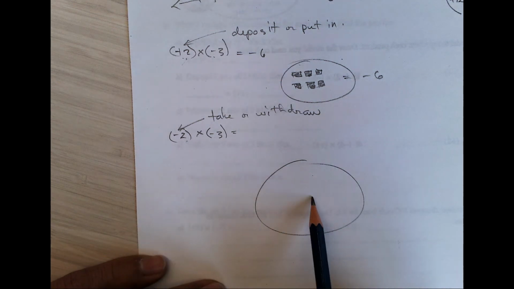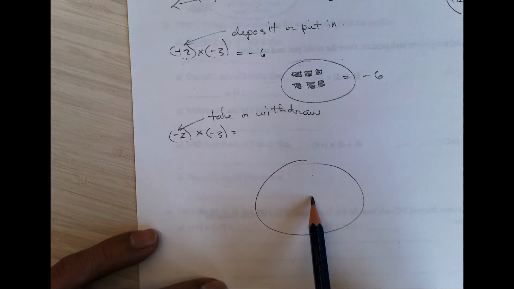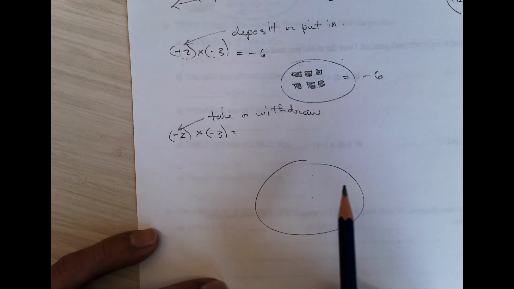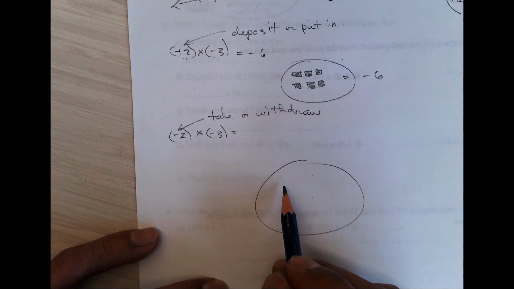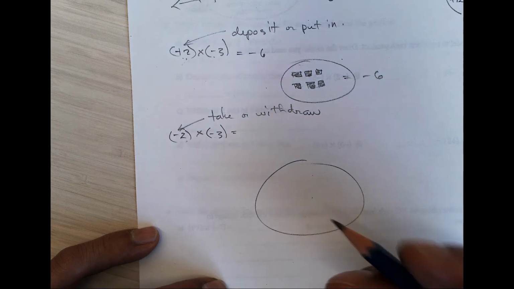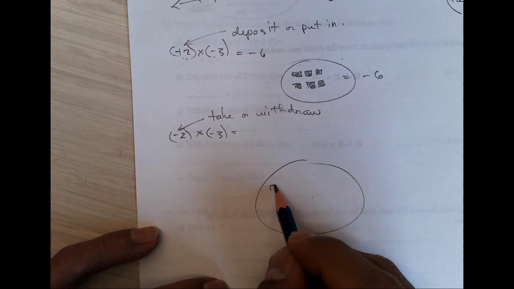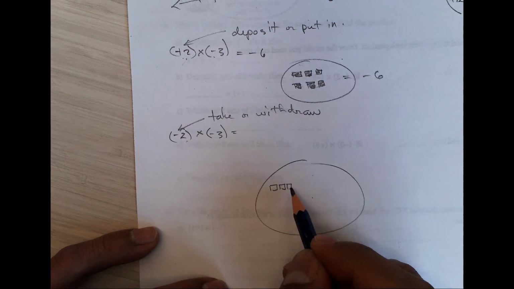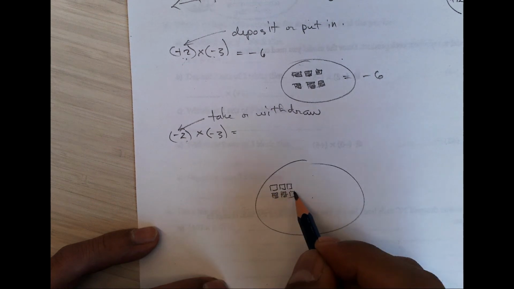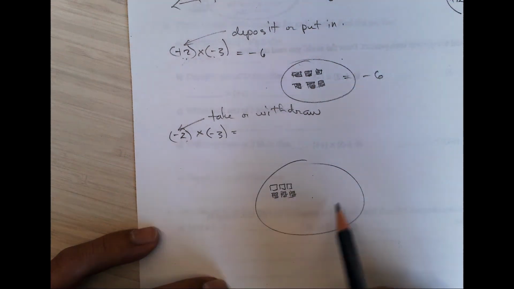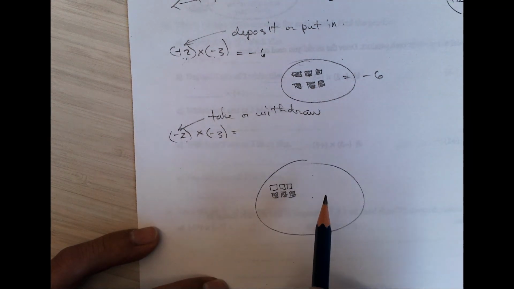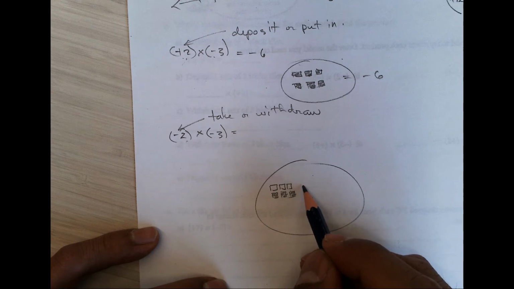The problem here is I don't even have anything in here to take out. So if you all agreed with me in class, what we have to do first is put 0 pairs in here, because if you put 0 into something, you don't really change its value. It's still nothing. So I asked you to agree with me that this is still equal to 0. I haven't changed anything. There's still technically nothing in here, because these add up to 0. So does this.